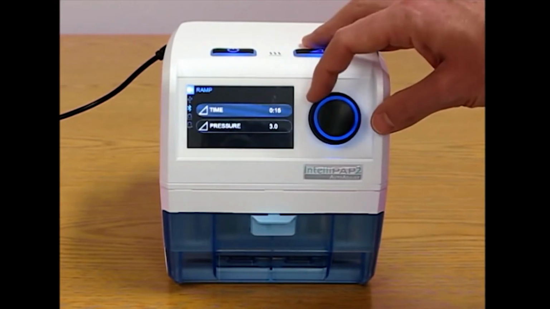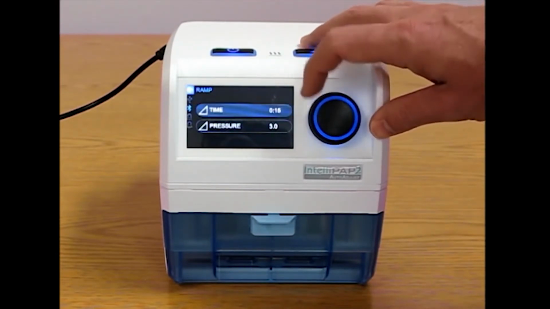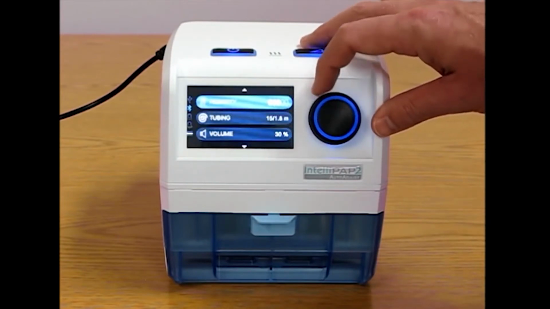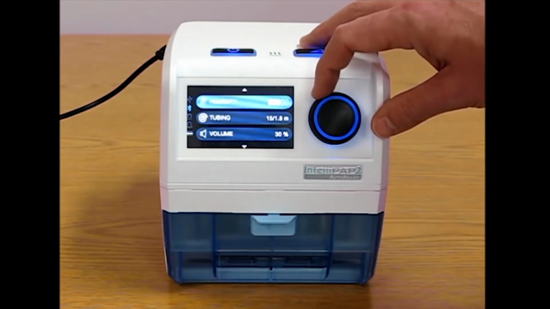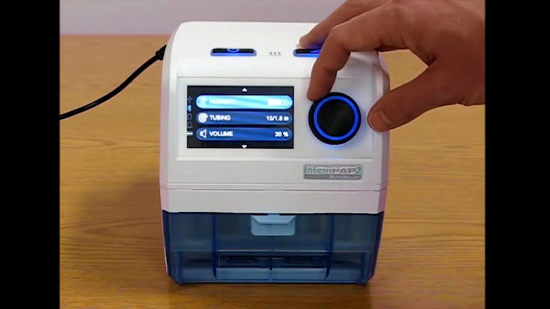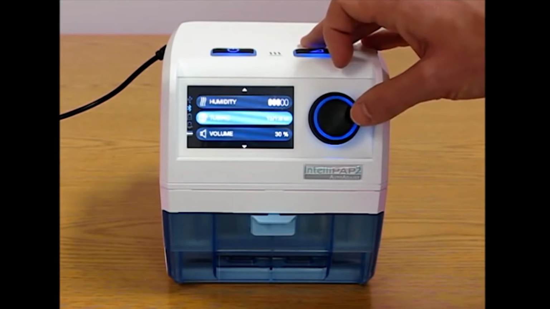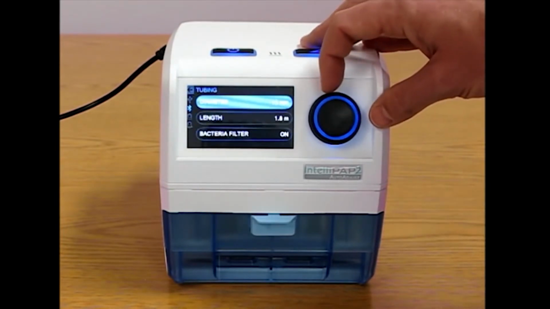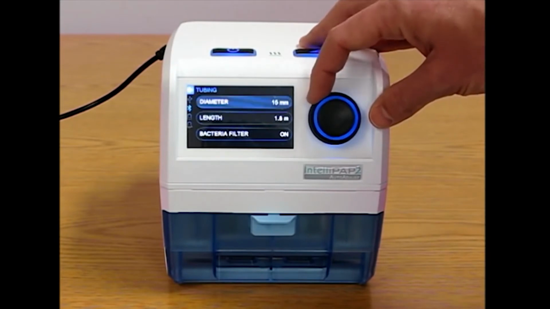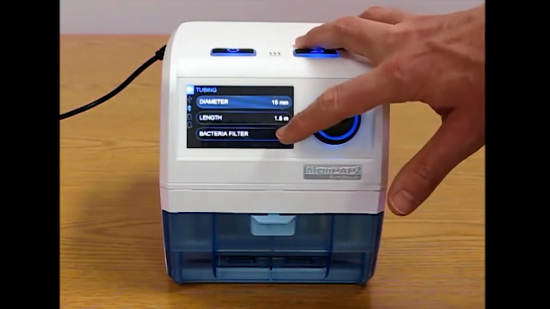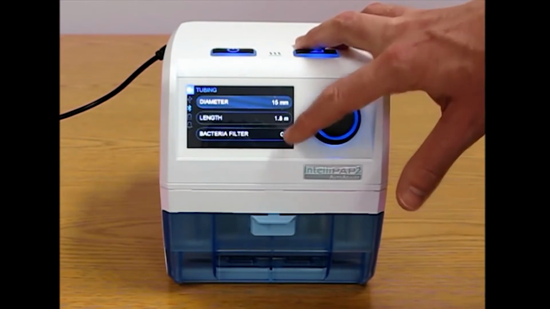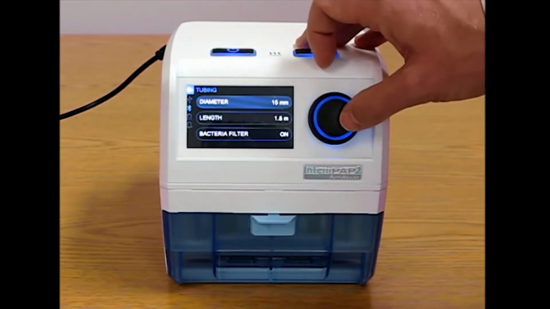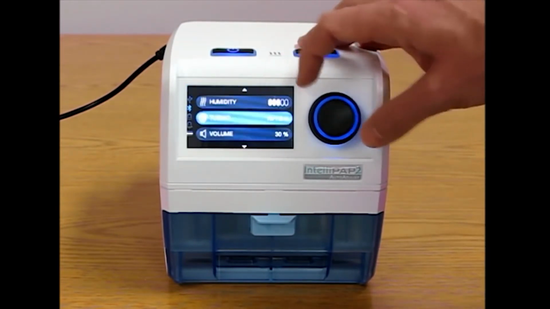The ramp, if enabled, then the patient is able to make changes to the time but not the pressure. Humidity is also in the CPAP settings, but is also available on the front menu since that is a commonly used item. Tubing changes. If a patient does change their tubing, then they can come in here and change the diameter and the length. They cannot change whether or not there's a bacteria filter. The bacteria filter is related to hospital use.